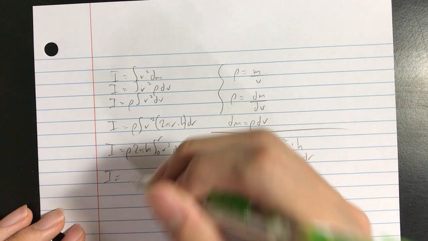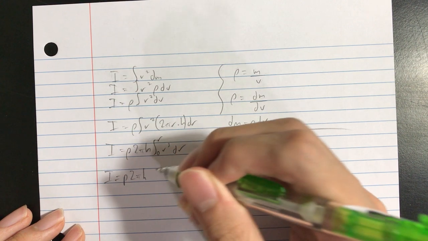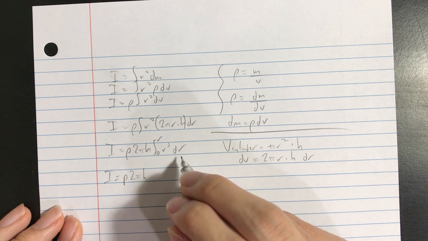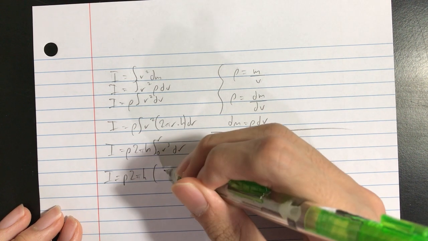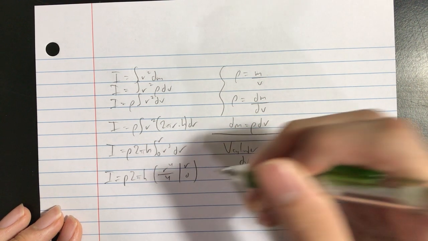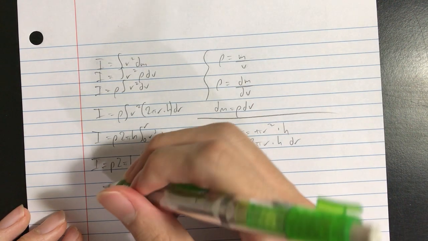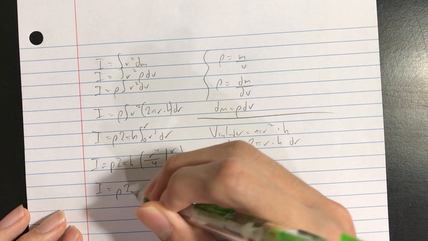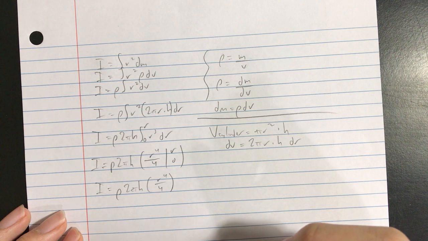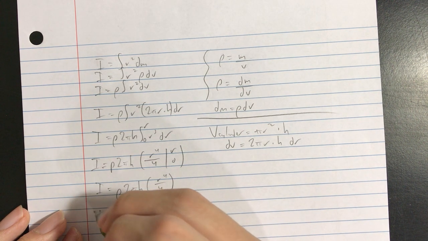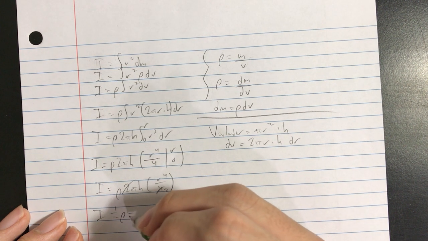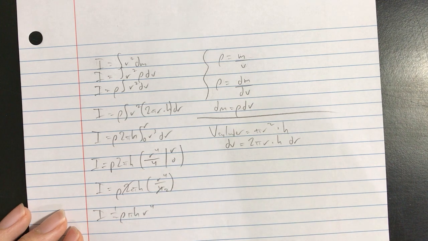And when we take the integral of that, this stays constant. The integral of r cubed with respect to r is r to the 4th over 4. And once we plug these in, we get I equals density 2πh times r to the 4th over 4. We'll simplify that. This crosses out and this becomes 2. So we get 1/2 density π h r to the 4th.